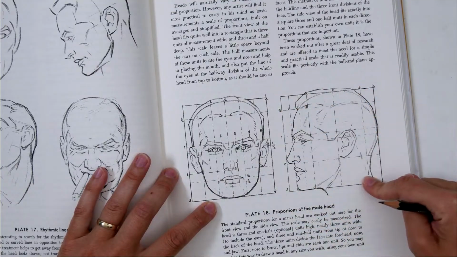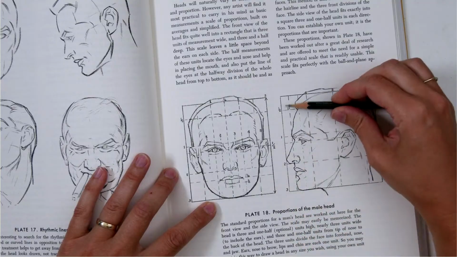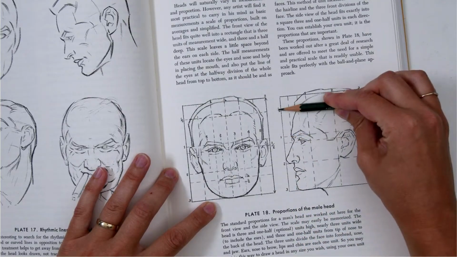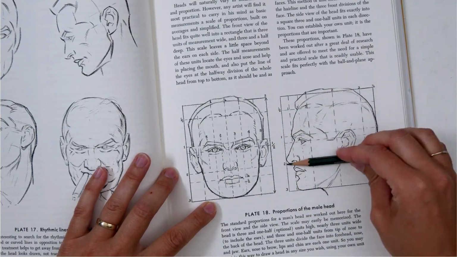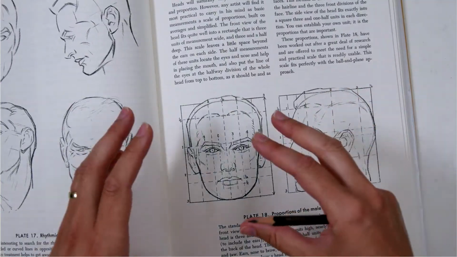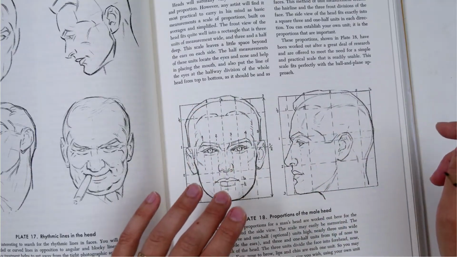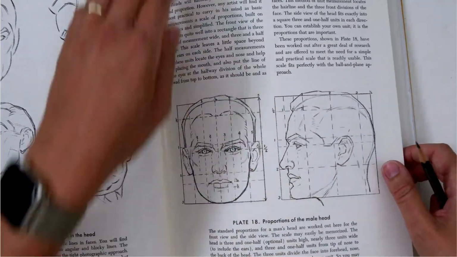So for the side profile, you also have the headline, sorry, the brow line, the nose line, and the chin line. So that's how I usually start, with 3 equal spaces. And then you can transfer that with those guidelines onto your sketch, onto your paper.